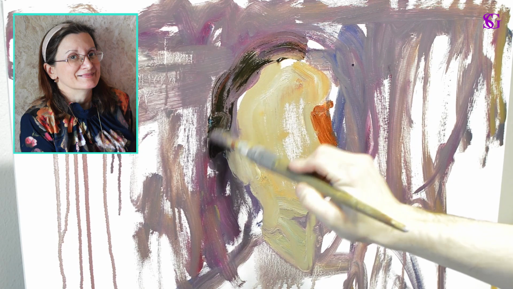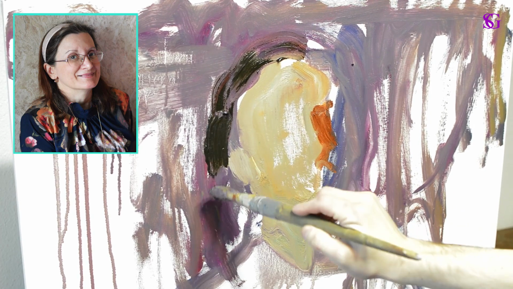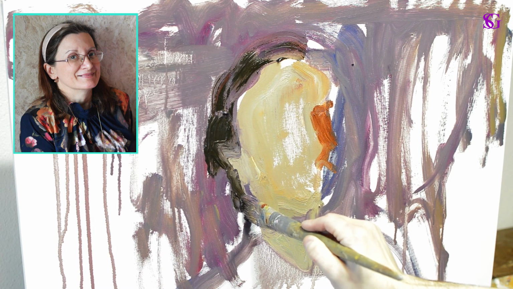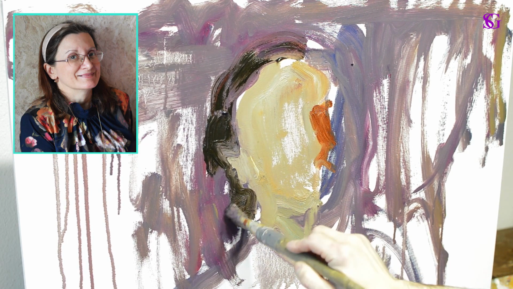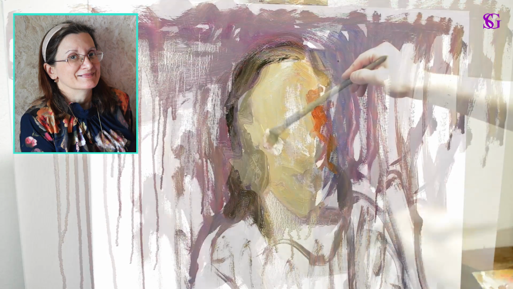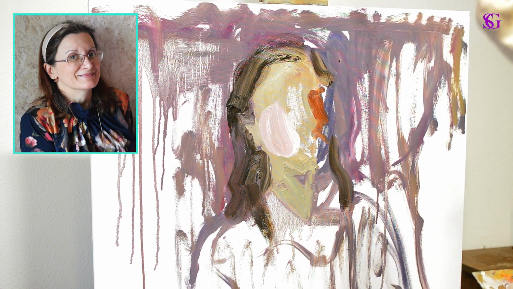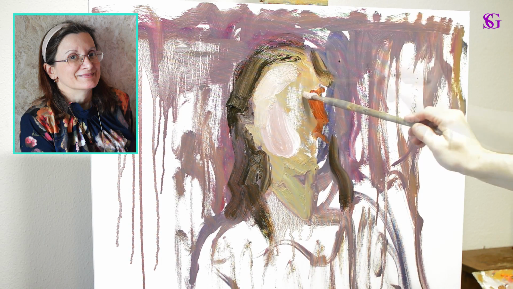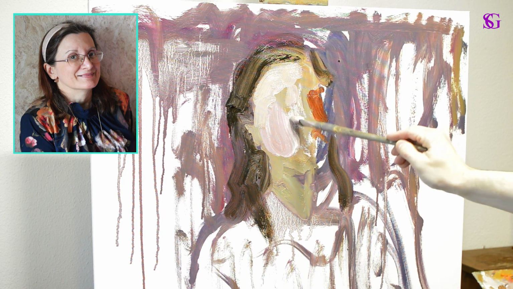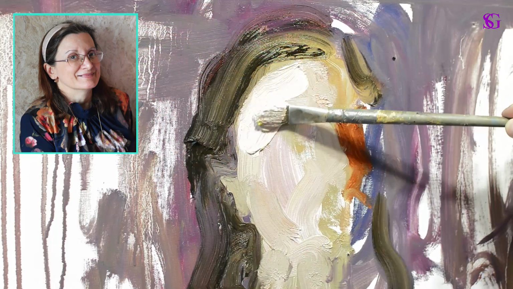I think this way is much more personal, more interesting, more picturesque, more individual. You probably know that I don't really like to copy pictures or life models, and I always say that art should be more personal, more alive, a little unfinished, sketchy, not boring.